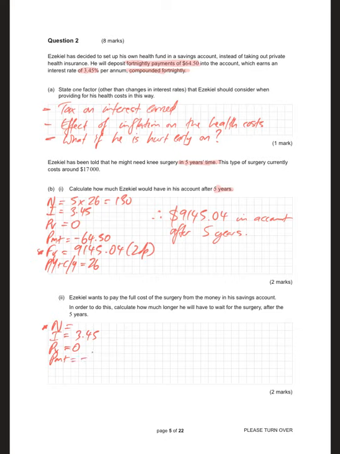PMT is equal to negative $64.50. He wants to save up 17 grand. PY and CY are both 26. How long does this take? 17 grand. Solve for N. 226.17 to 2 decimal points. So that's how long it's going to take overall to do his surgery.